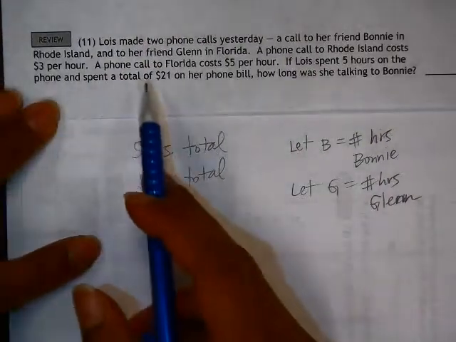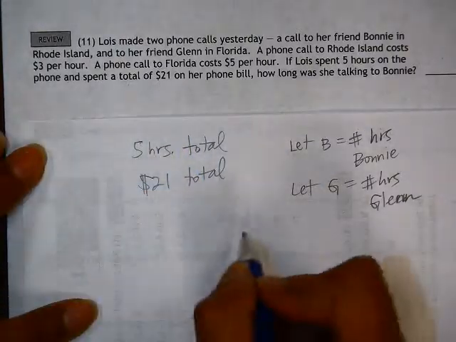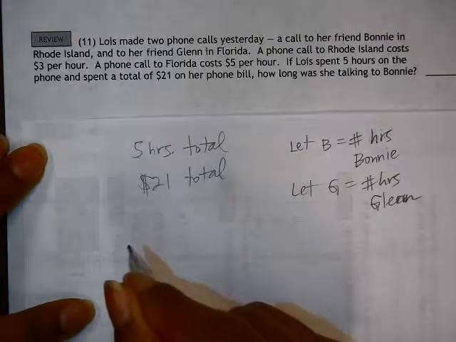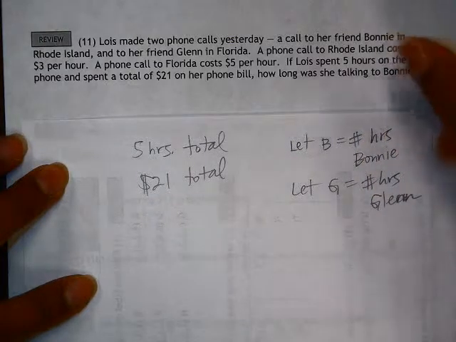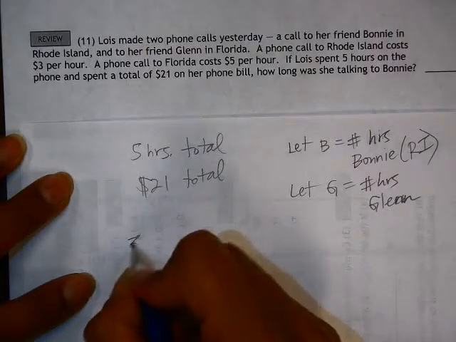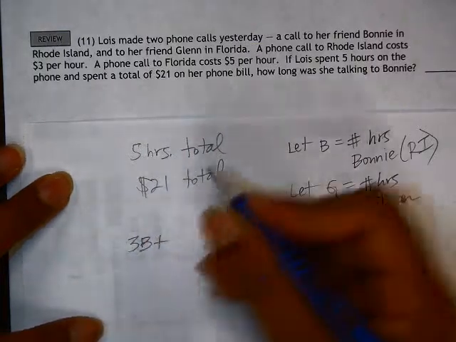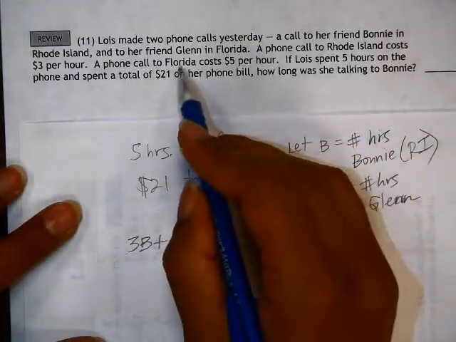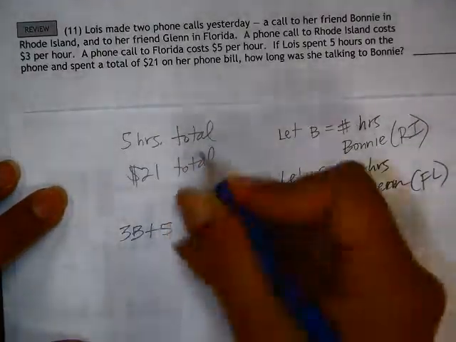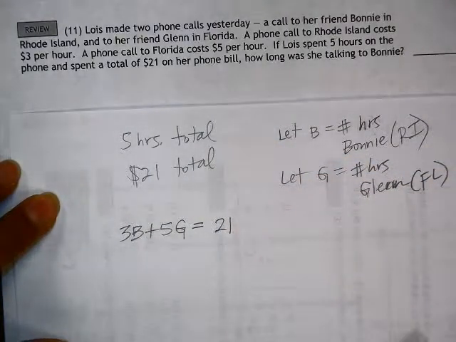Alright, so we know that since the total amount of money she spent was $21, we need to come up with an equation that totals 21. We know that the phone call to Bonnie in Rhode Island cost $3 an hour. So I'm going to say $3 times the number of hours she talked to Bonnie in Rhode Island, plus $5 an hour calling Florida, where Glenn lives. So $5 for each hour that she talked to Glenn. The total should come out to $21.